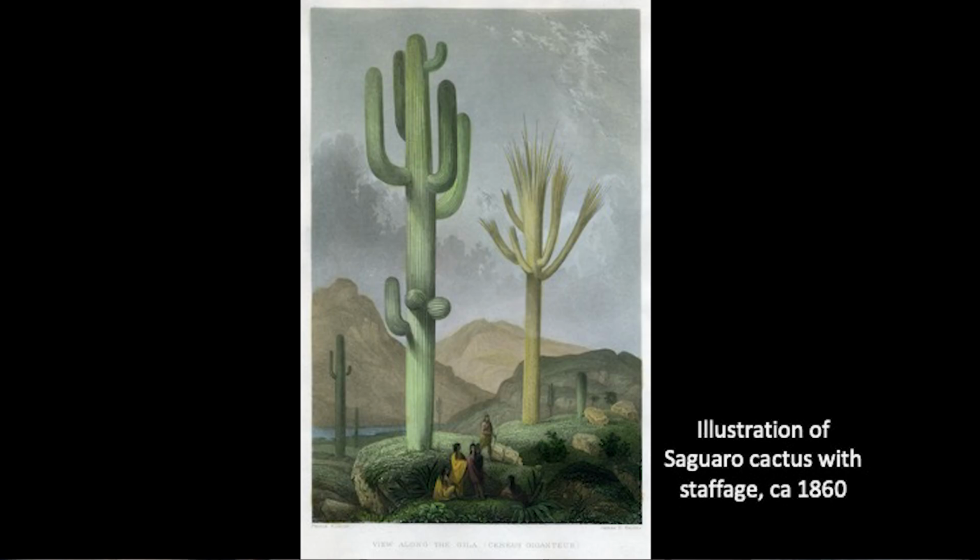They put staffage in, you see the small people, that would give a scale for the saguaro cactus, so you get an idea of how large the cacti were. They obviously exaggerated that fairly heavily. And when saguaro cactus died, as you all know, they explode and their ends get frazzled. So this is the kind of images people saw before photography.